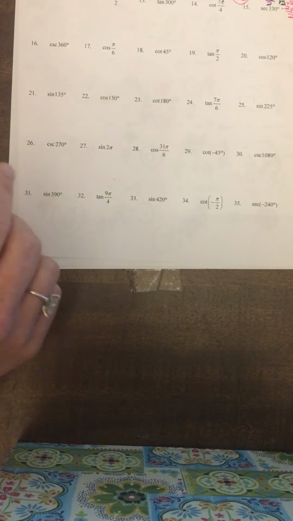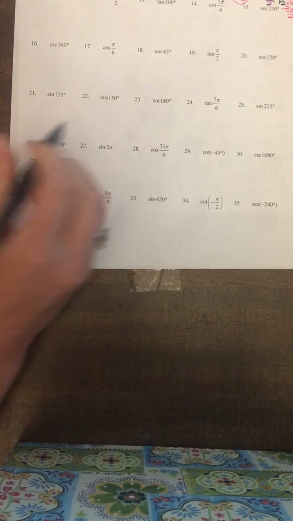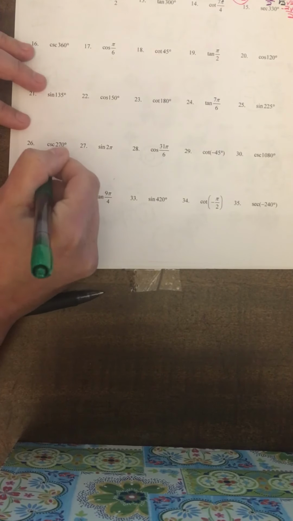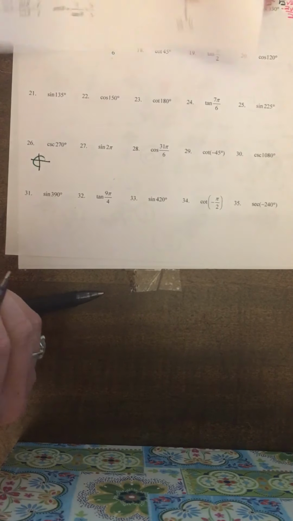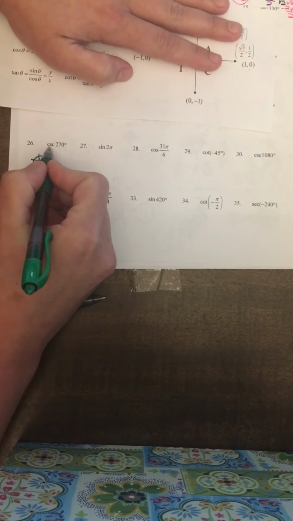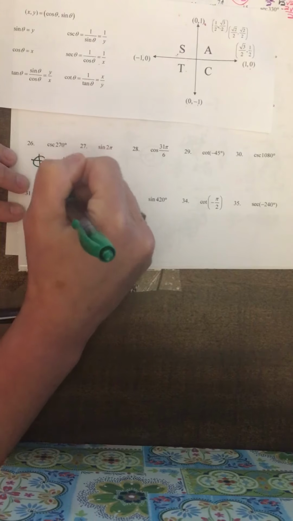Okay, number 26, cosecant of 270. 270, let's do a little rotation, 90, 180, 270, okay? That puts us at this point right here, 0, negative 1. Cosecant is the reciprocal of sine, okay? And sine at 270 is negative 1. So that's 1 divided by negative 1, which is just negative 1.